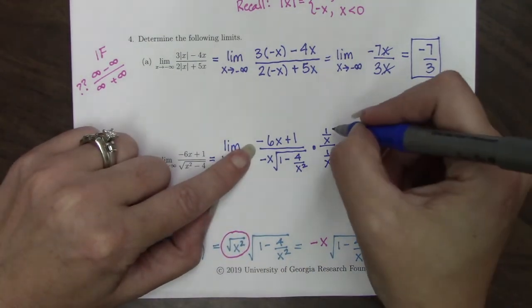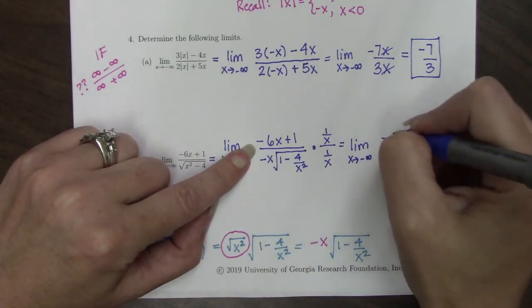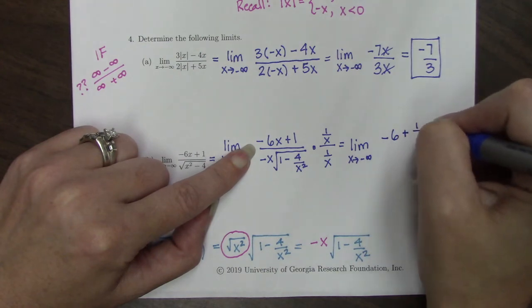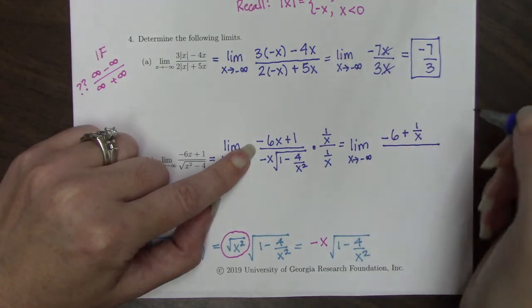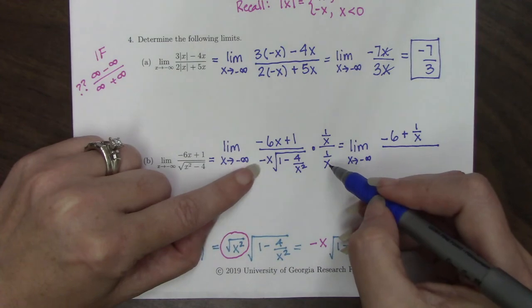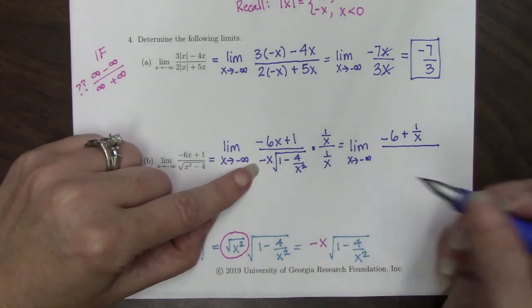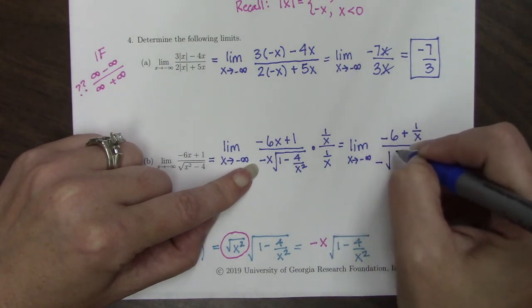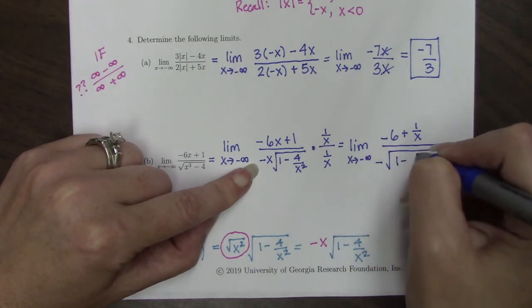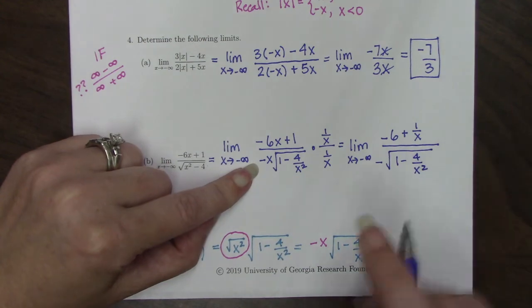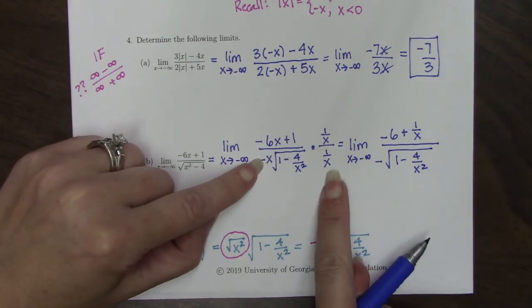In the numerator, when I distribute this across, I get negative 6 plus 1 over x. In the denominator, since both of these terms are being multiplied together, I just need to multiply it by this, and I get a negative square root of 1 minus 4 over x squared. So this x cancels this x.